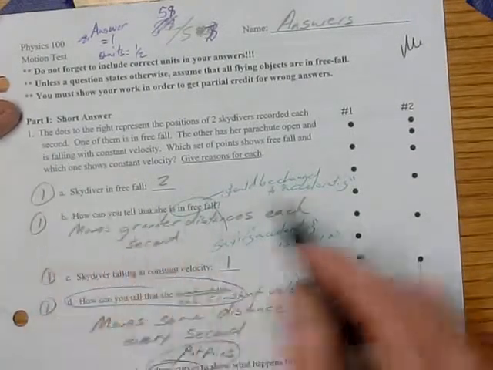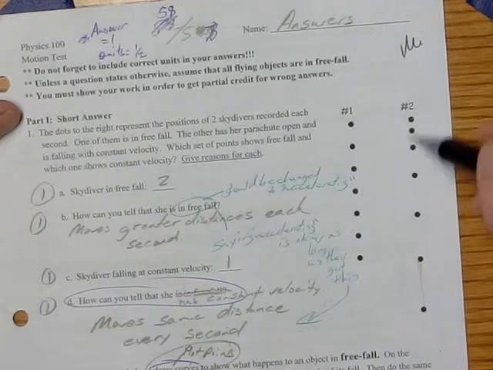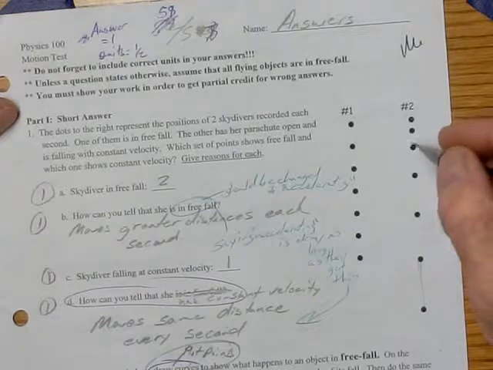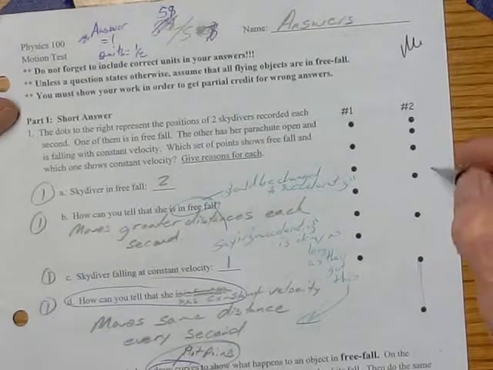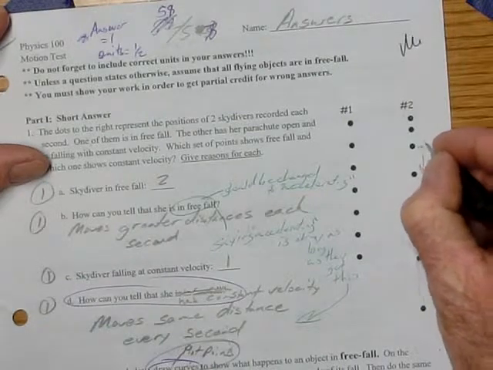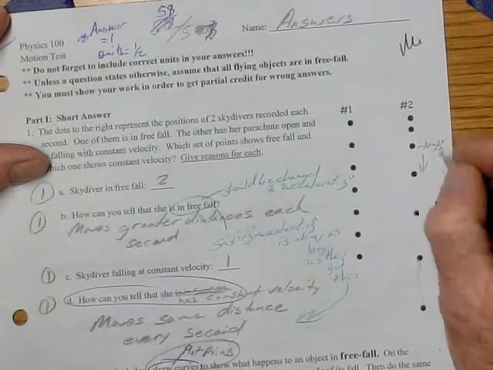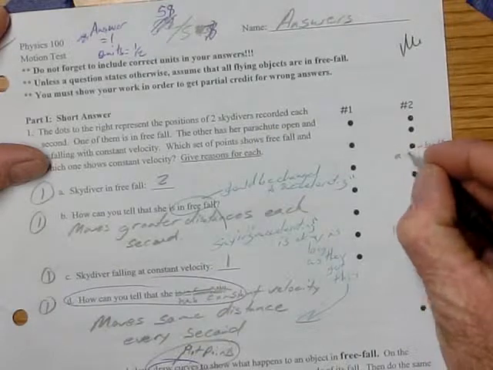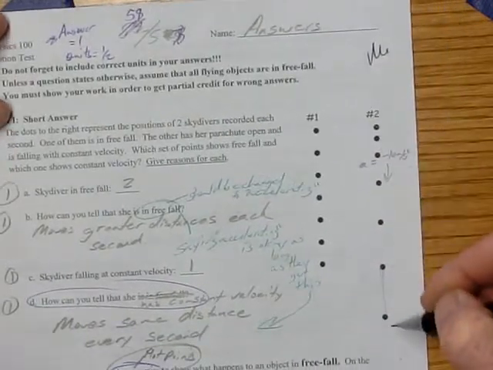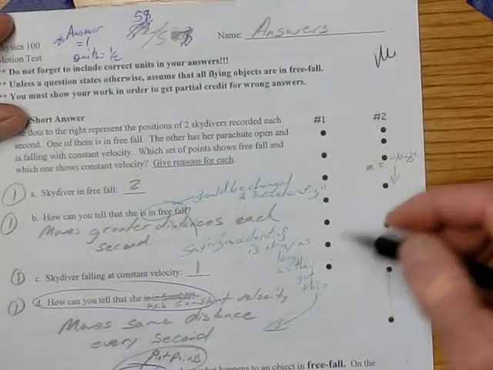So which one's in free fall? This one. Free fall means there's no air slowing you down. You just accelerate forever at negative 10 meters per second squared. So negative 10 meters per second squared is the acceleration here. You can't tell that from the picture, but you can tell that this is the one that's accelerating and this is the one that's not.